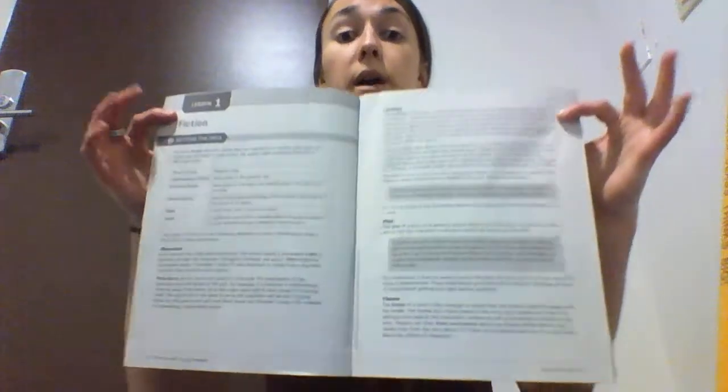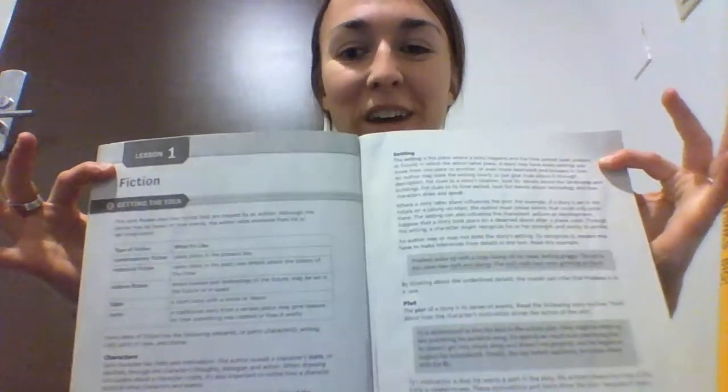So the first lesson is fiction. It's been a while since we've talked about fiction, since we've been working on our research, and frankly, been a while since we've worked on much of anything together. So, what's nice about these workbooks is that they do provide information about all the terms that they need you to know in each section, as well as a glossary in the back.